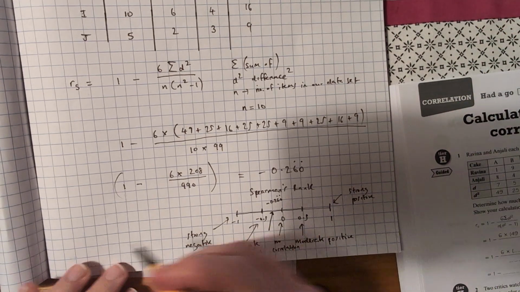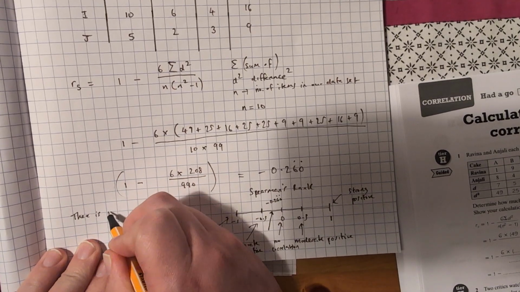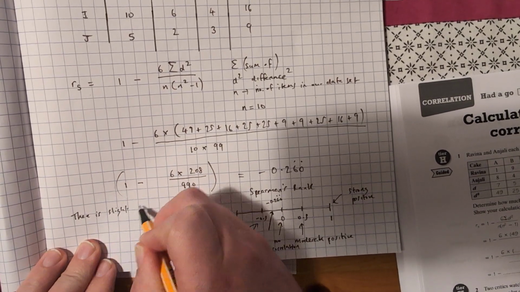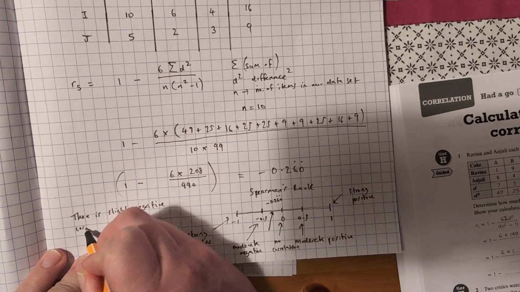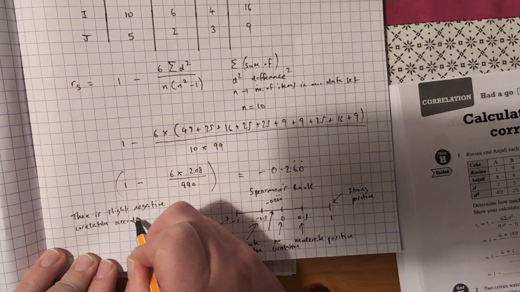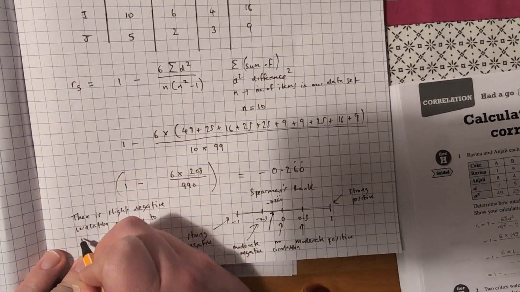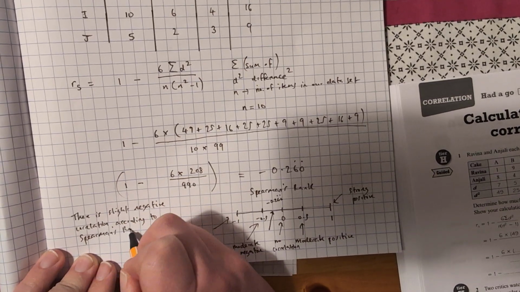All right, so we can say there is slight negative correlation according to Spearman's rank.